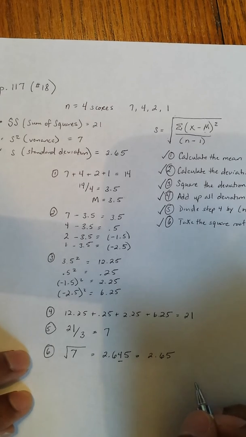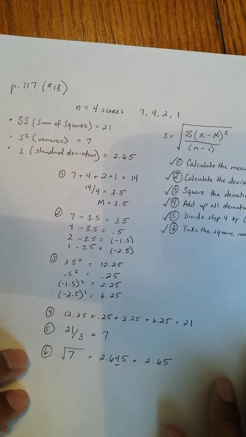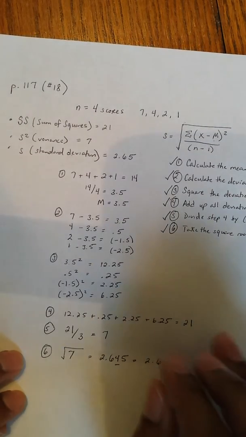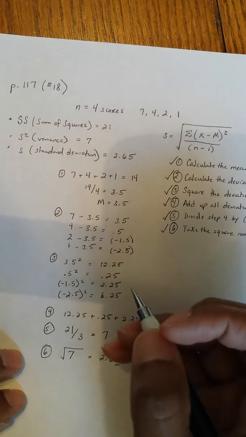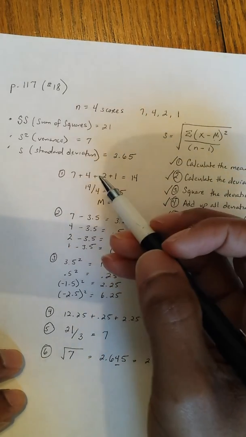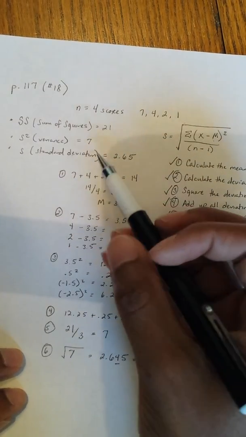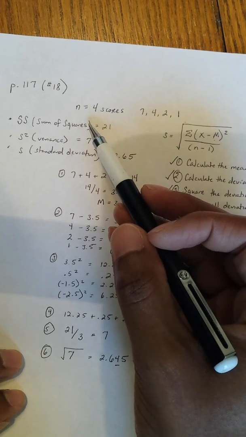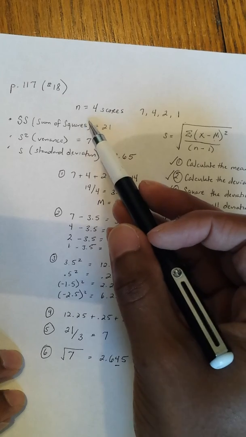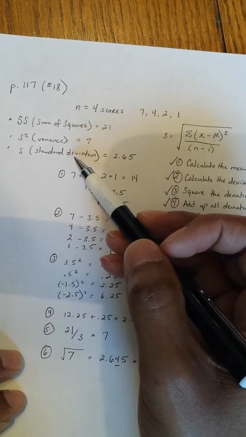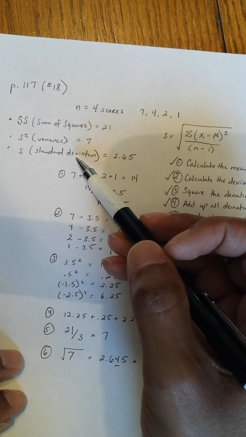Okay, so just a recap about the standard deviation. Standard deviation is the average distance that raw scores are from the sample mean. And in calculating the standard deviation, it's important for you to have the sum of squares and the variance. Ultimately, you're going to need these in order to eventually calculate a standard deviation.